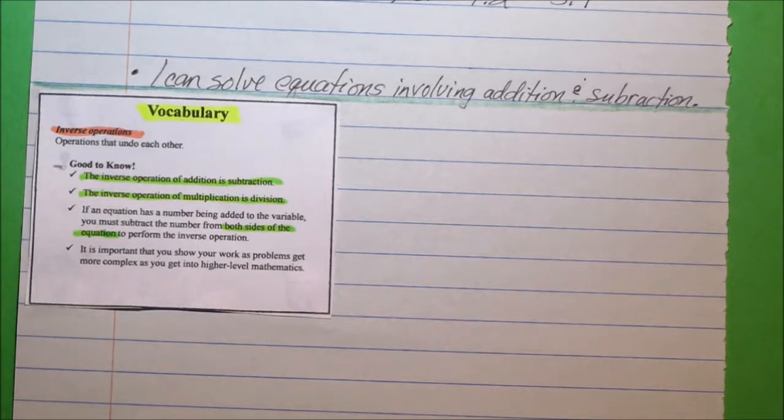And I'm doing that because you will be required to show your work as these equations get more complicated, as we move on in the 6th grade and all the way into, believe me, college math. When I was doing college math, it was still the same way. We had to show our math in the baby steps that I'm showing you now.